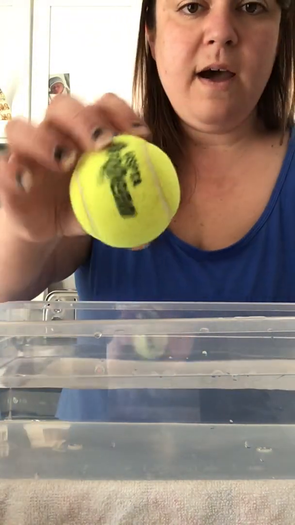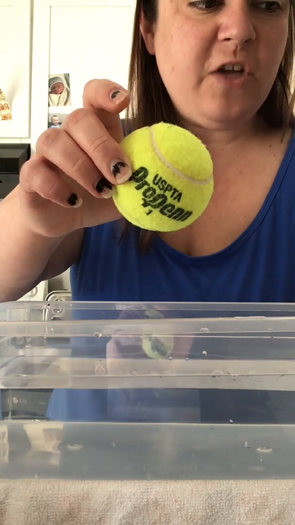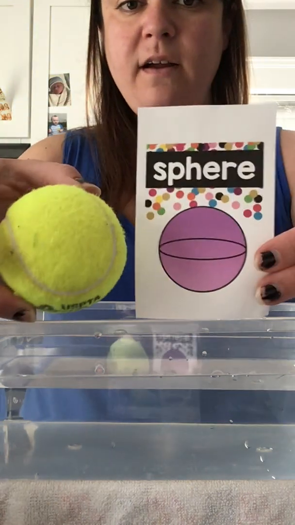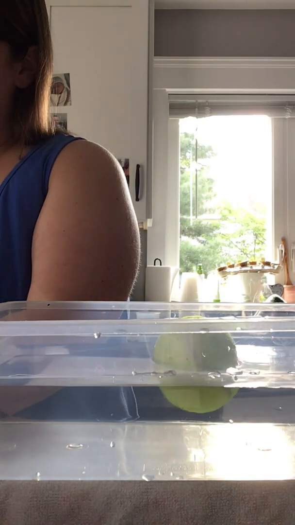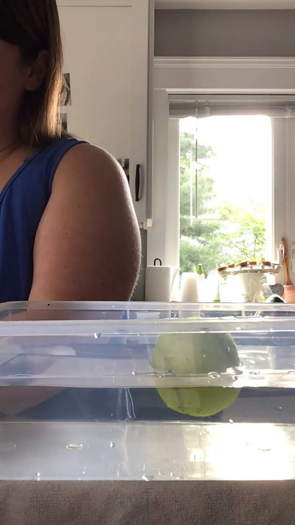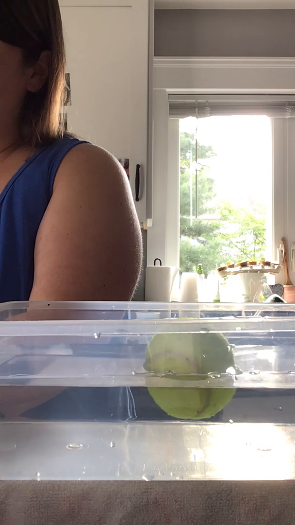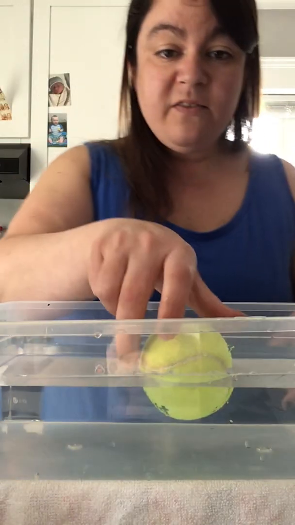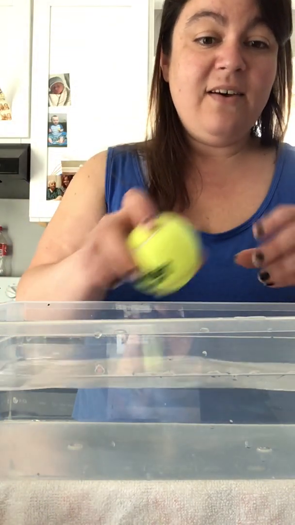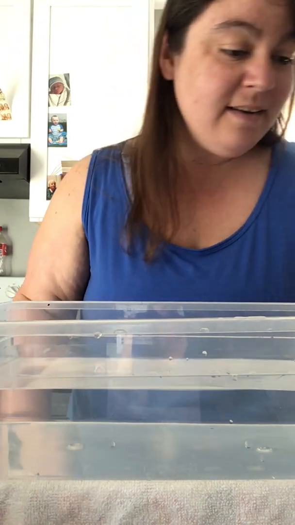Okay, let's do the next one. Let's do our ball, which is shaped like the sphere. All right, what do you think? Do you think it'll sink or float? Here we go. Our ball floats. Look at that. The ball is floating. All right, did you guess that one right?